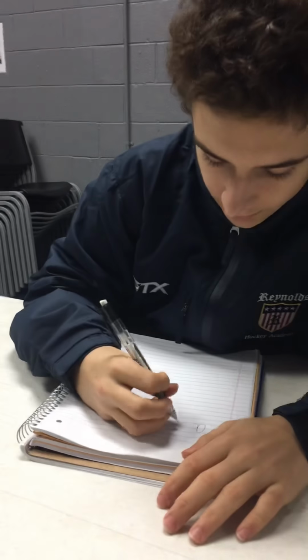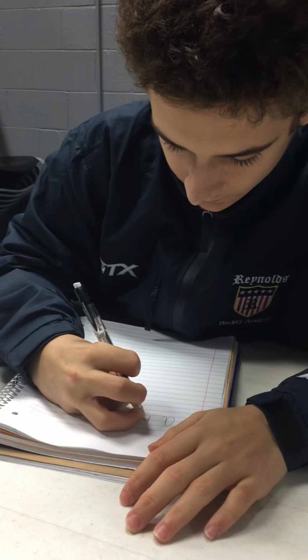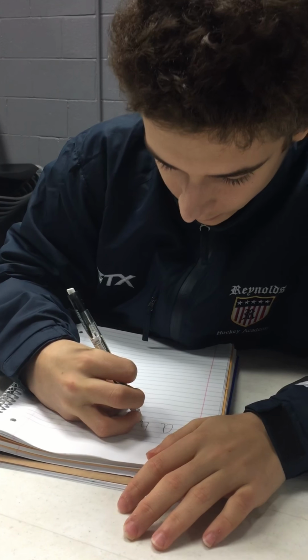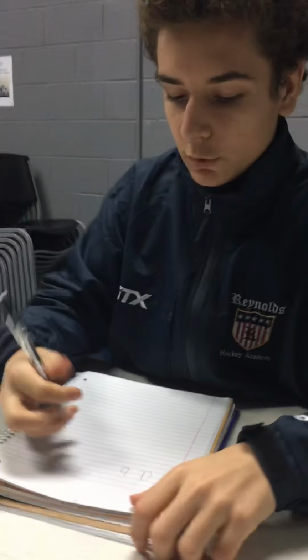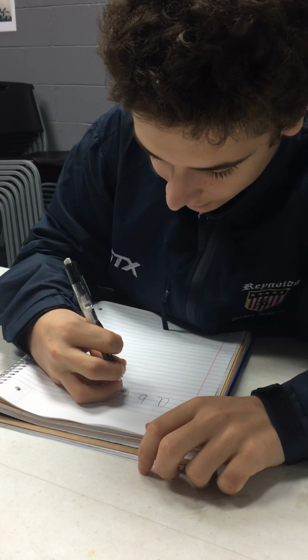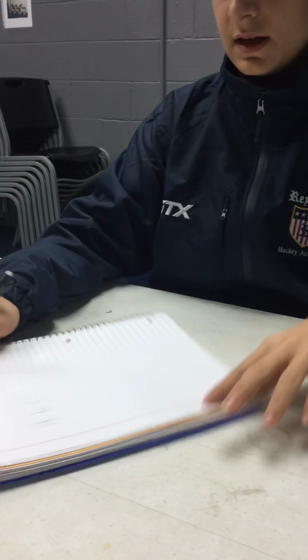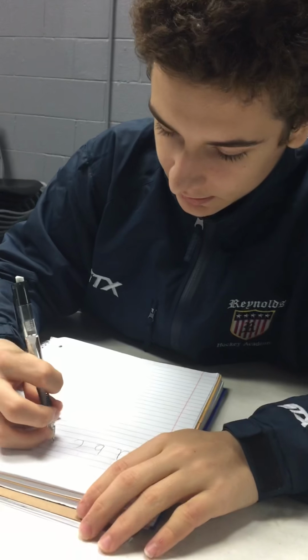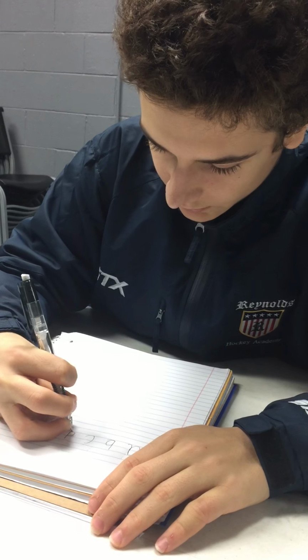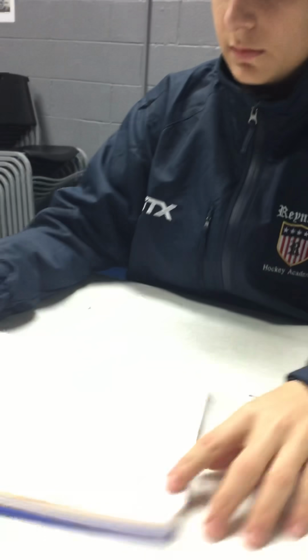Then you have B. B is basically the same thing, just with a little hook at the end, like this. And then move on to C. C is actually about the same. It's pretty much basically the same. Then D. D is also about the same. Looks like B, just with a little hook at the end.